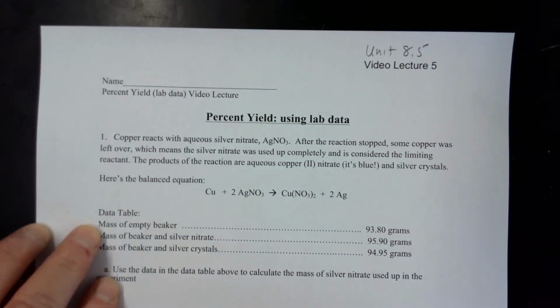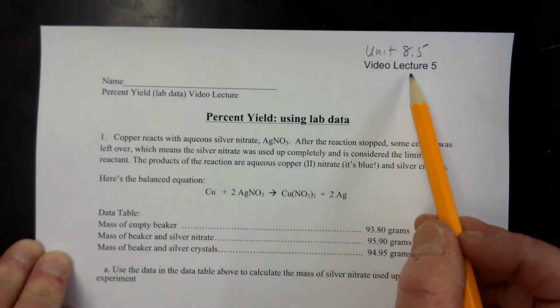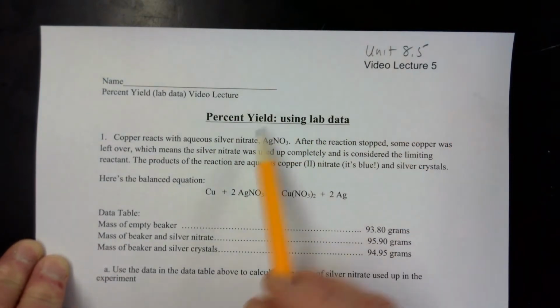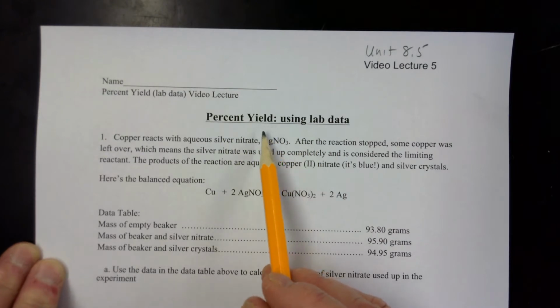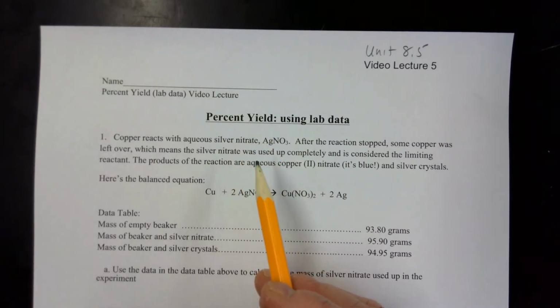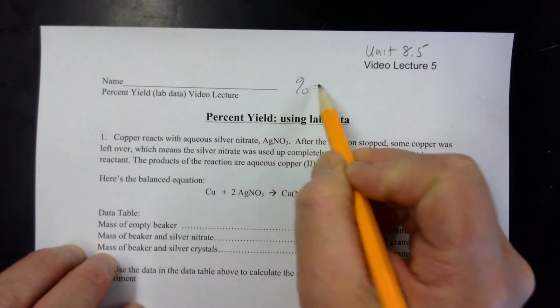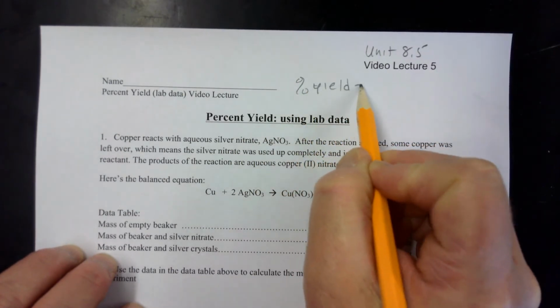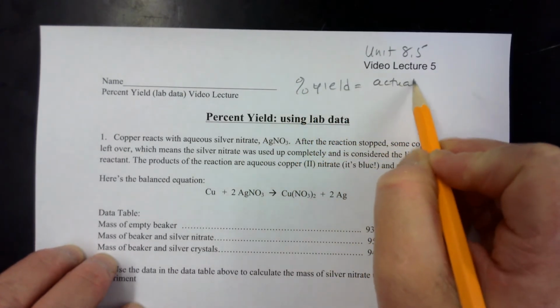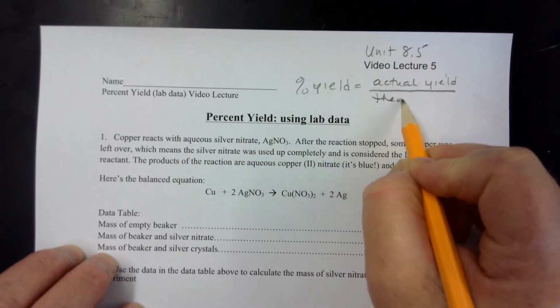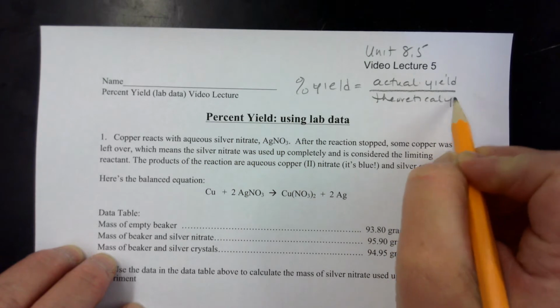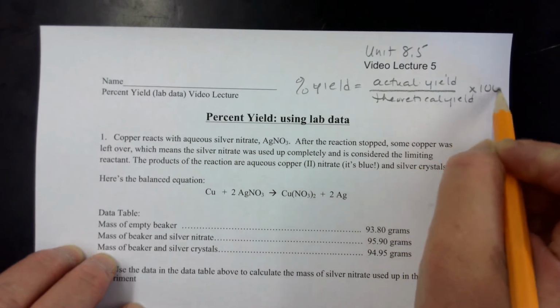to Unit 8.5. This is lesson number 5. We're still doing percent yield problems. Previously, you learned how to calculate percent yield with the basic formula being the actual yield divided by the theoretical yield multiplied by 100 to put it into percent form.